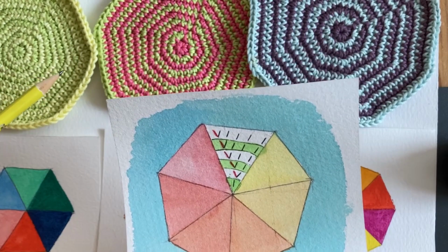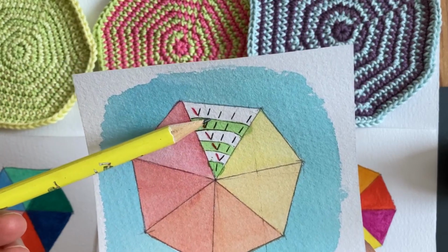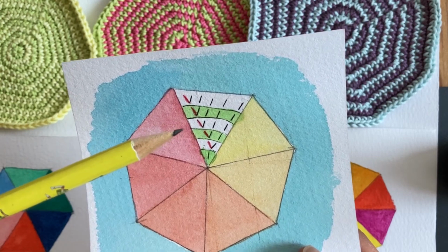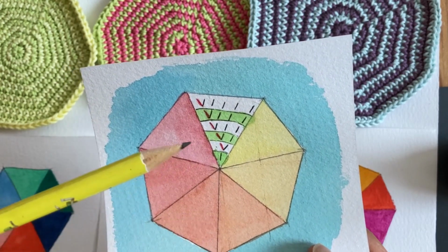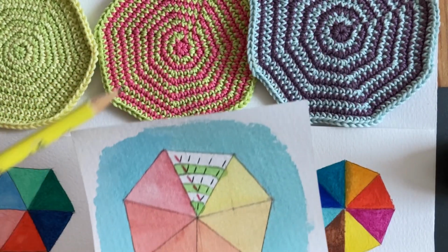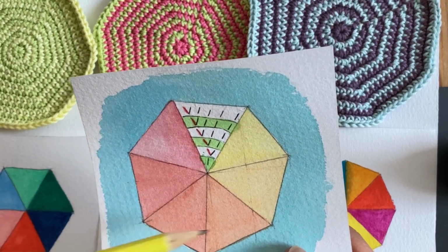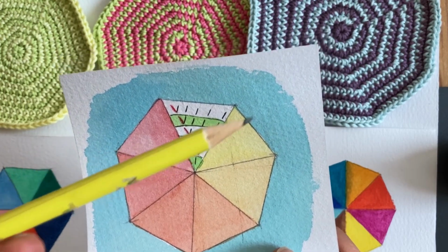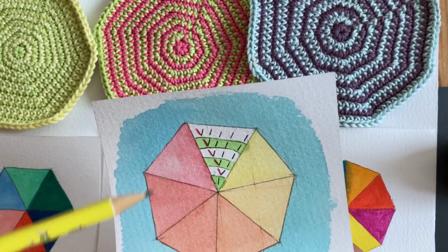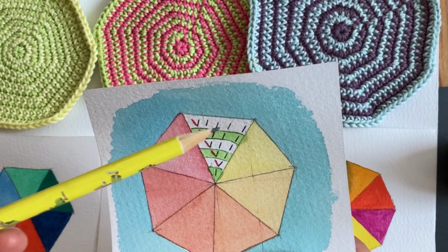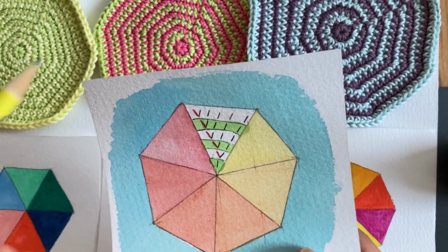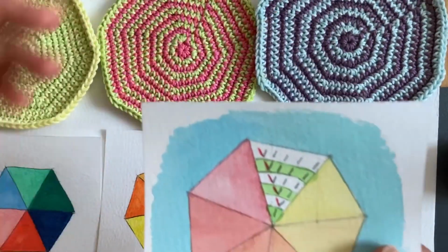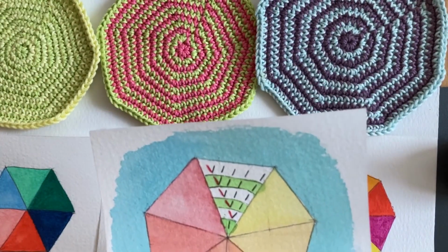And so for the hexagon, you will have 6 times 6, and it will give you 36 stitches in total in round 6. For the heptagon, you will have 7 times 6. It will be 42 stitches, and for the octagon you will have 48 stitches because 8 times 6. So yeah, that's why you can immediately customize it to your liking.